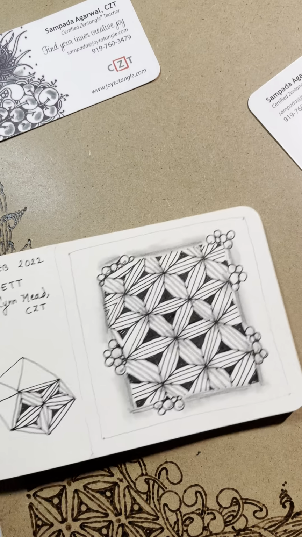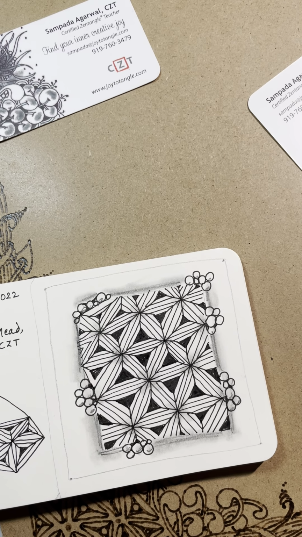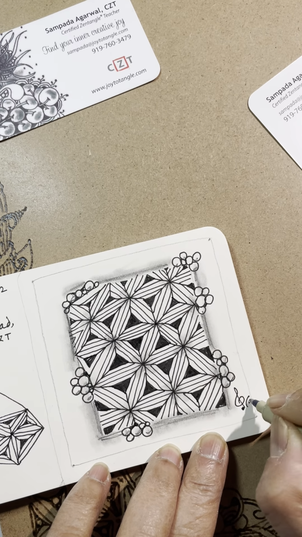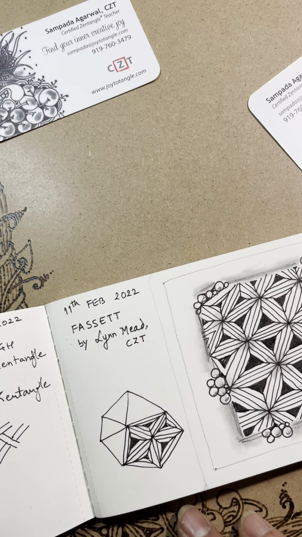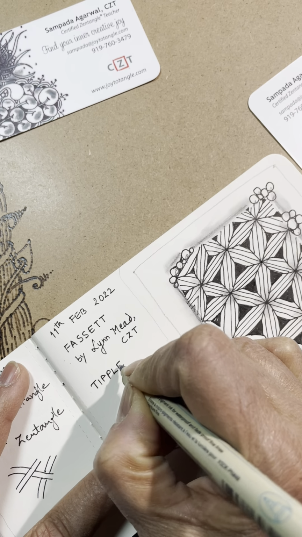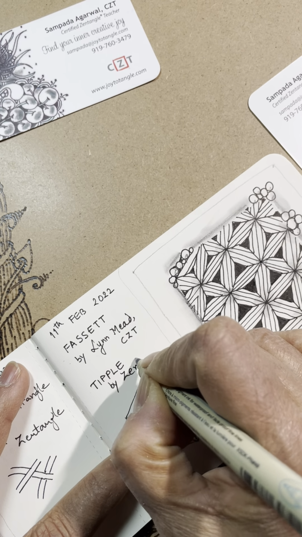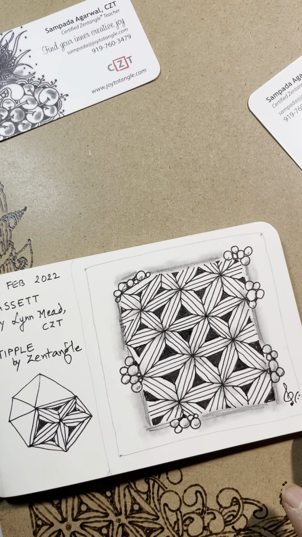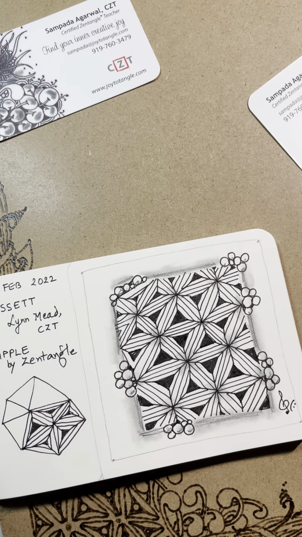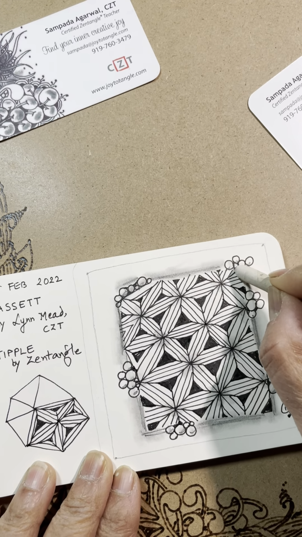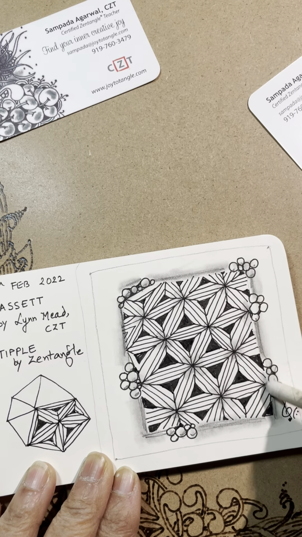We have finished our tangle for the day, and I'm going to sign. I've already put the date and the tangle down. I'm also going to add TIPPLE because we added TIPPLE as well. This is by Zentangle. So there we go. This is today's tangling work.